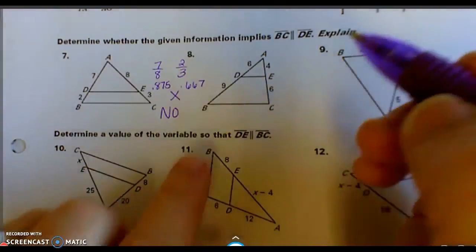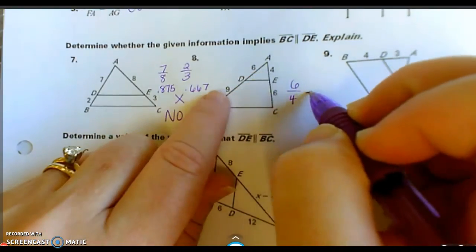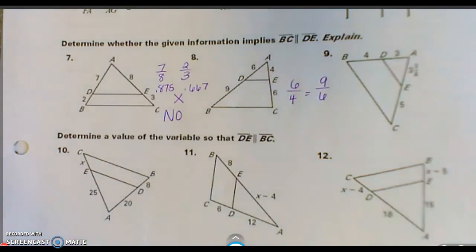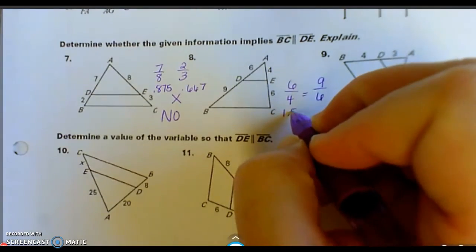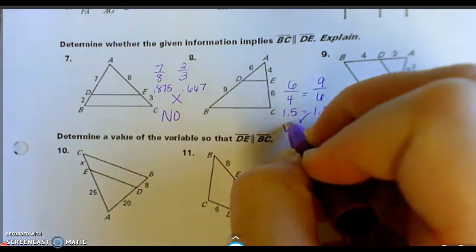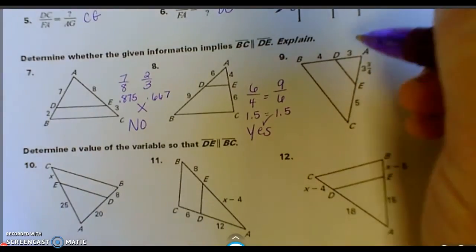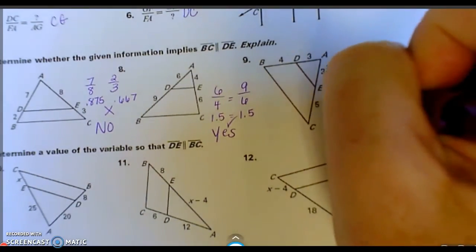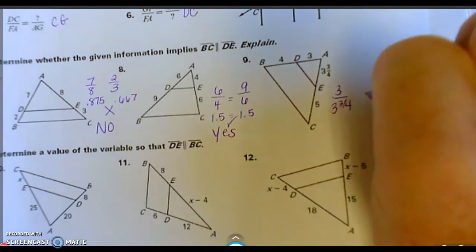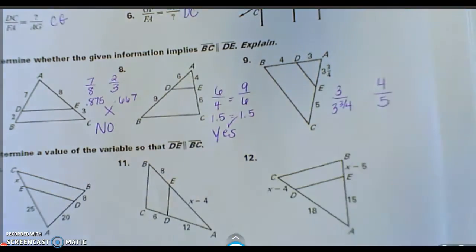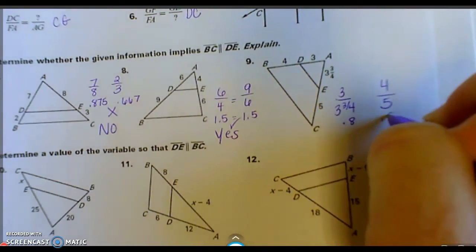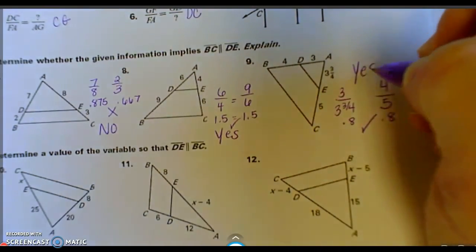It has to be the same. So here if I did 6 over 4, I have to equal 9 over 6. 6 over 4 equals 1.5. 9 over 6 equals 1.5. Because that's the same, then it is yes. So here we would do 3 over 3 3/4, and then 4 over 5. Okay, 3 3/4 is 3.75, so I'm going to divide by 3.75, and then 4/5. I do get 0.8 and 0.8, which are the same, so this is yes.